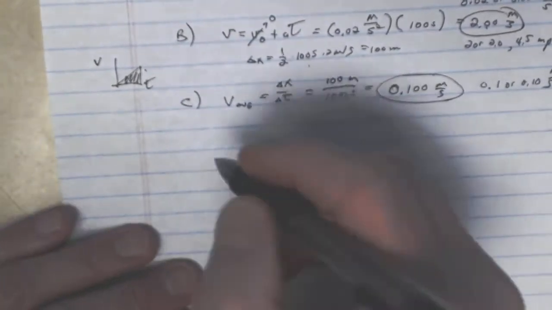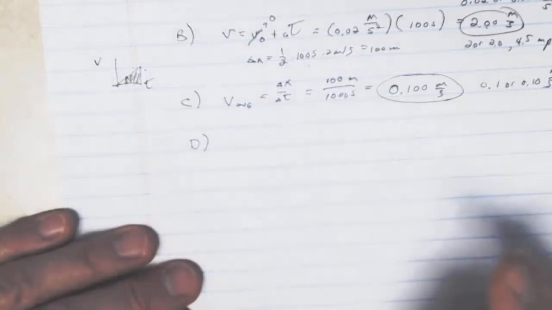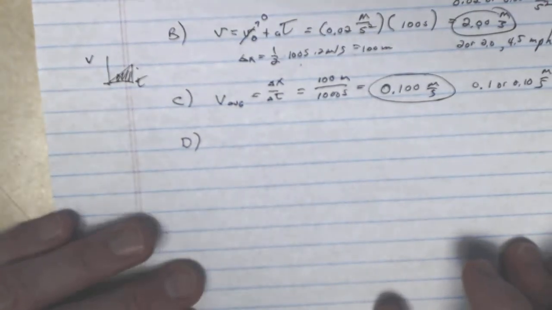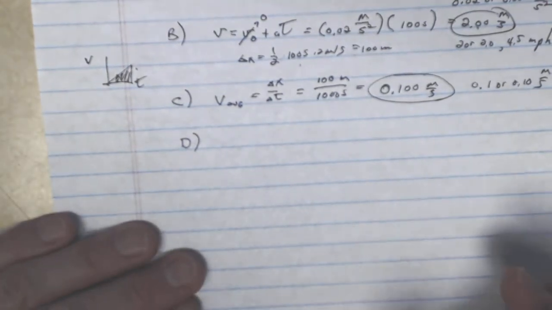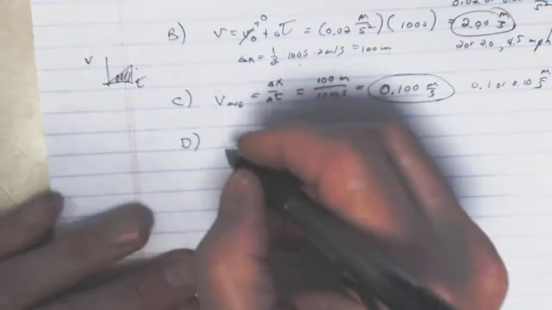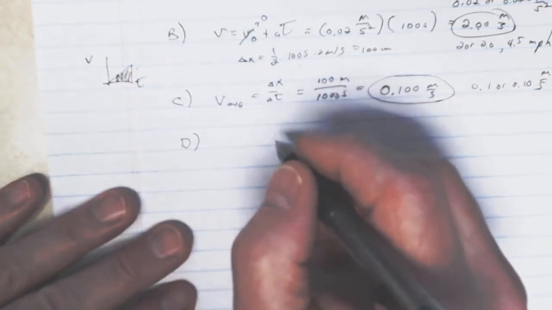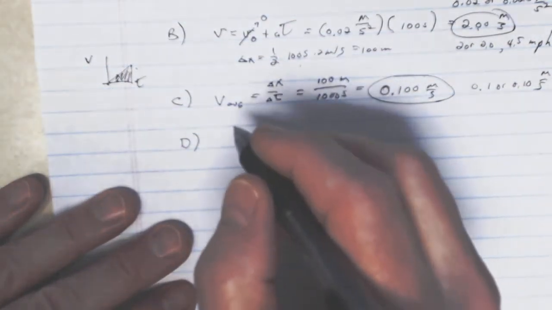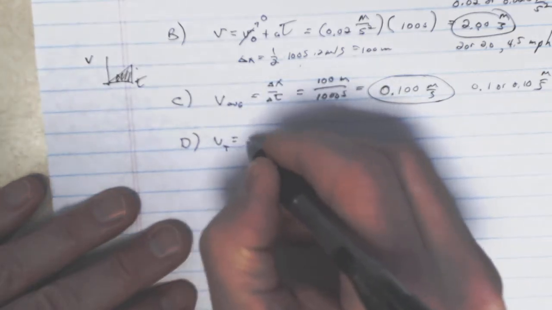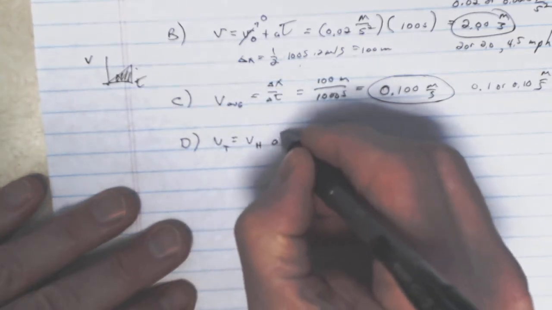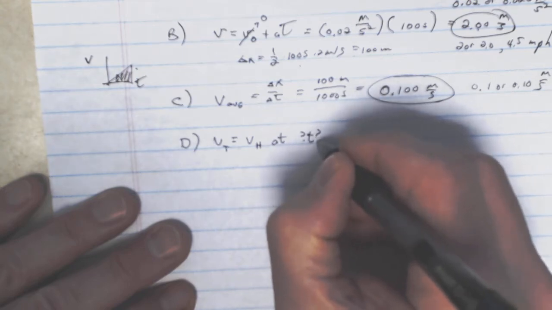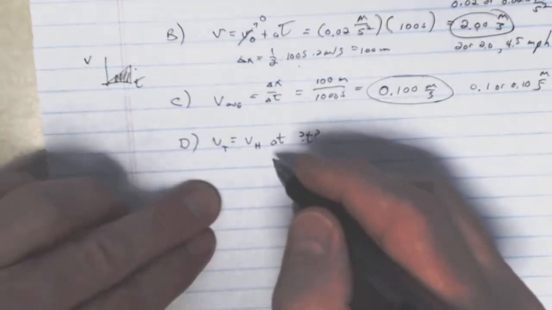Okay, so part D. Part D asks you, at what time, relative to t equals 0, is the hare's speed equal to the tortoise's speed? Well, that's just asking you the question, at what time does v_t equal v_hare? Okay, well, we have formulas for both of these.